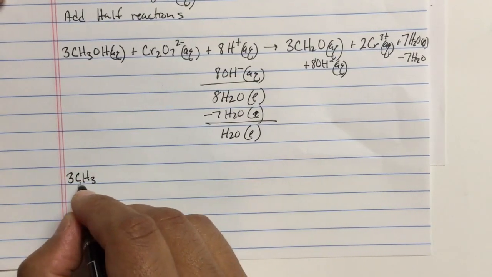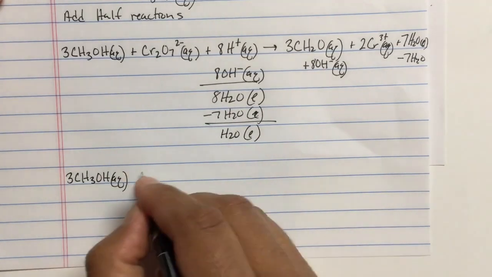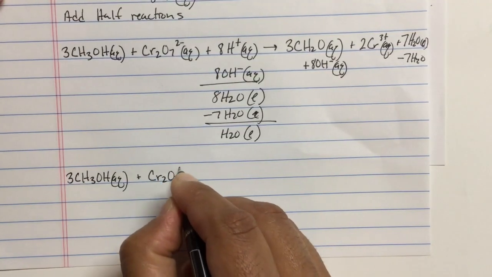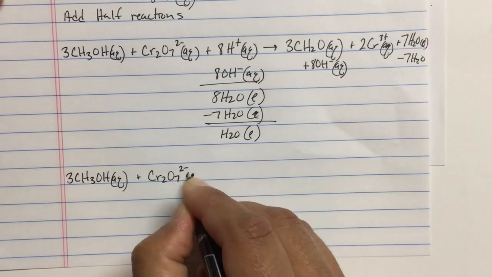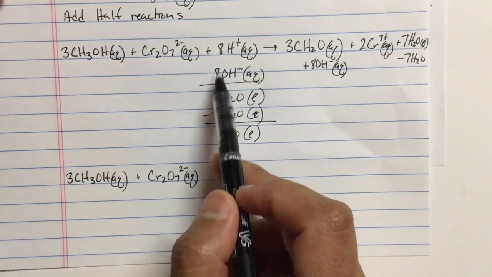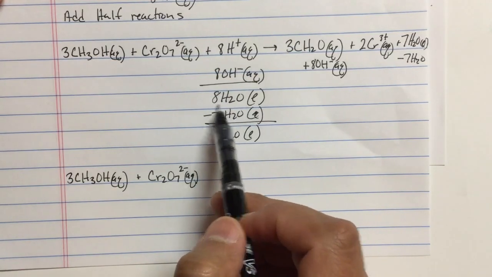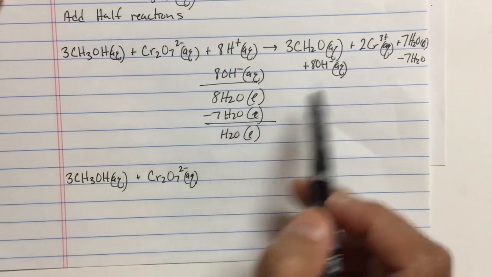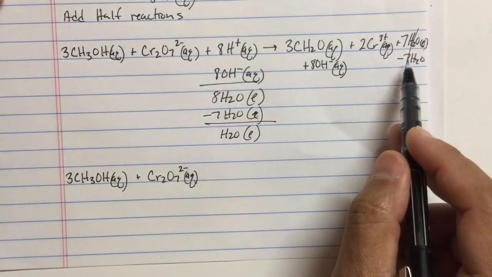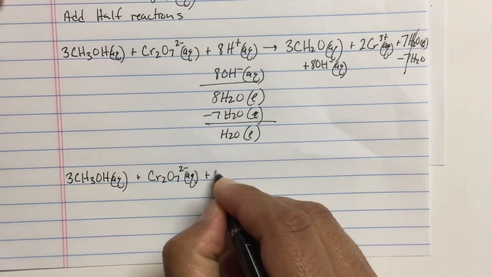The CH3OH aqueous, there's 3 moles of that. We still have our 1 mole of the dichromate. We had the 8 hydrogens, but they were neutralized by the 8 hydroxide to give us 8 water. Of those 8 waters, 7 were canceled because we had 7 waters on our product side, so they canceled 7 waters over here. There's 1 water left over.